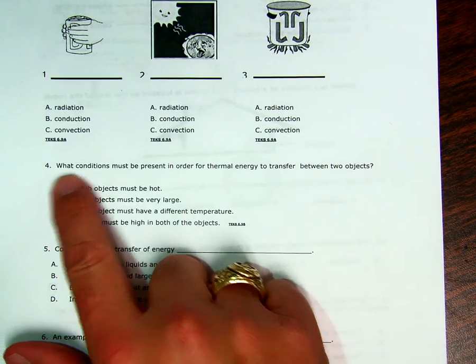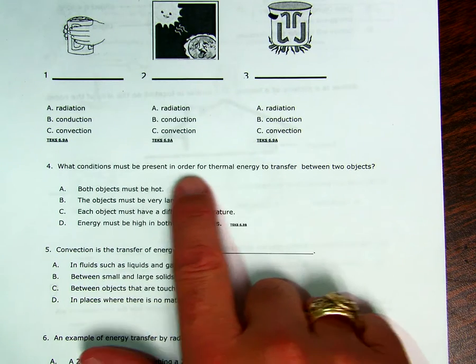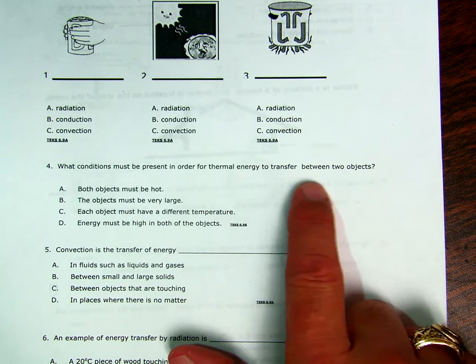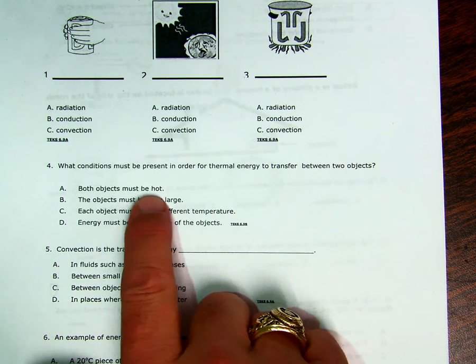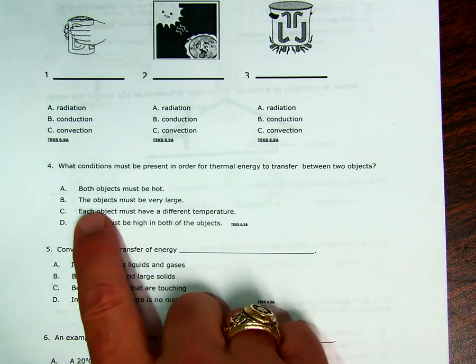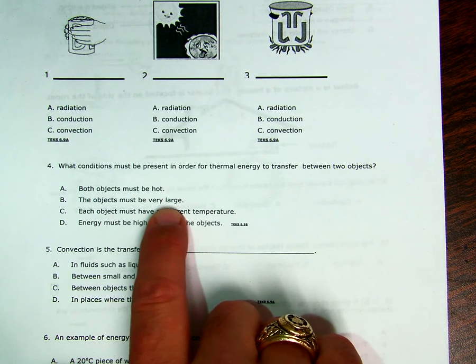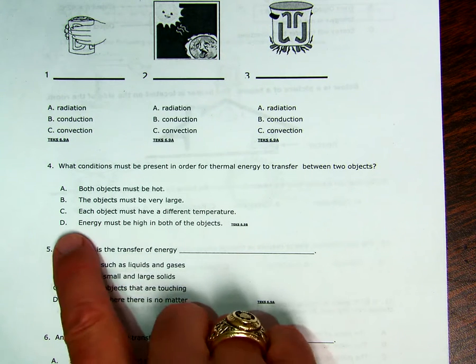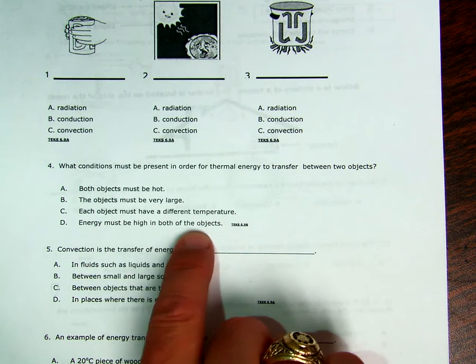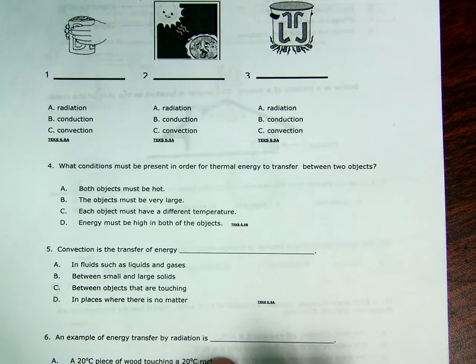Number 4, what conditions must be present in order for thermal energy to transfer between two objects? Is it A, both objects must be hot, B, the objects must be very large, C, each object must have a different temperature, or D, energy must be high in both of the objects?